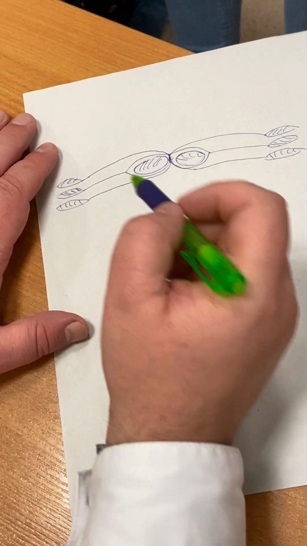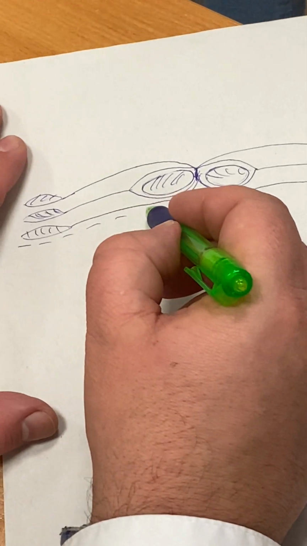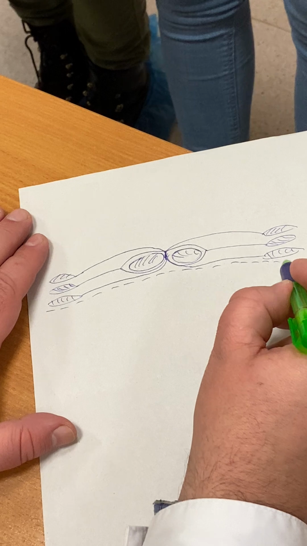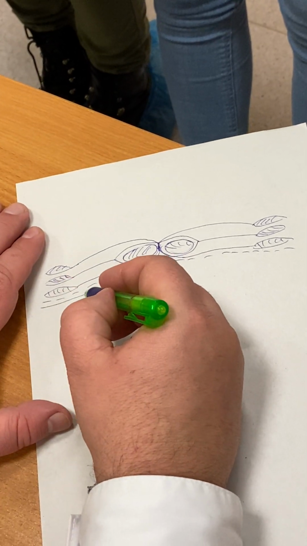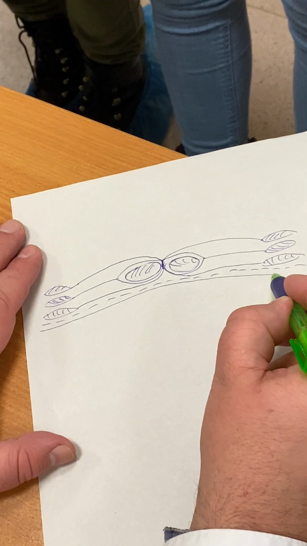Behind the transverse abdominal muscle, we have fascia, that is fascia transversalis, and peritoneum.